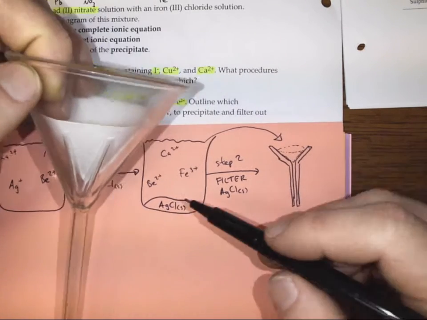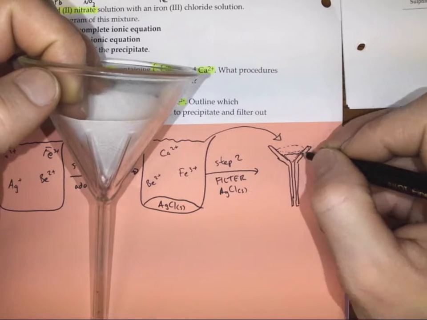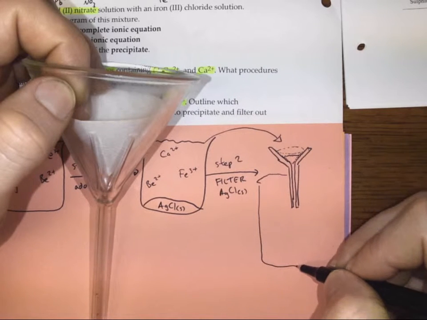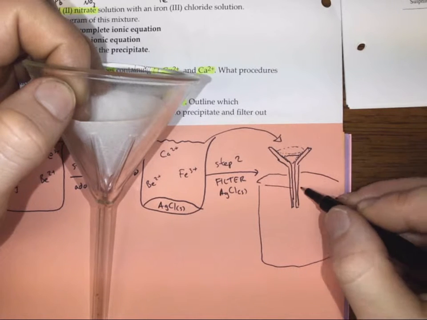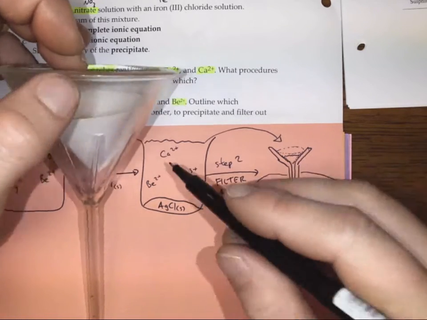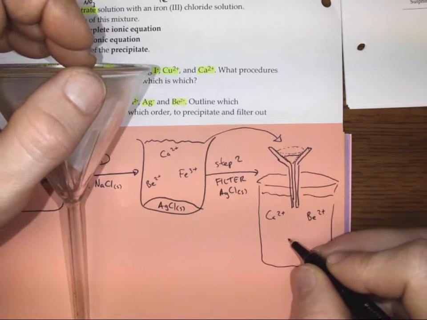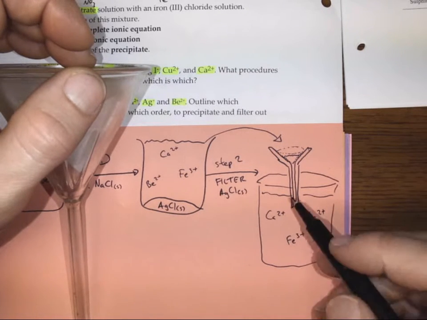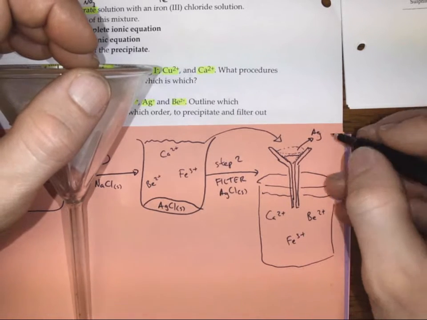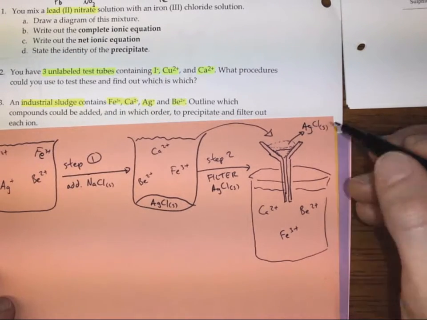All right, and it's going to catch all this solid silver chloride, and all the rest is going to flow into a new beaker. All right? And so it's going to have all of the other ions in it, calcium, beryllium, iron, but none of the silver chloride. Okay, so that's step one.